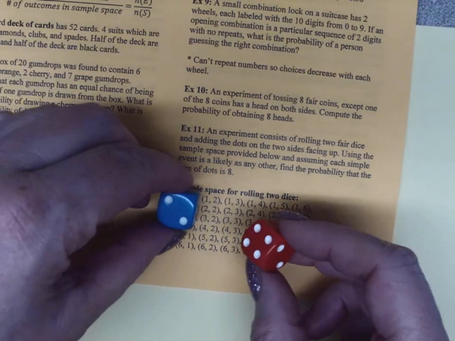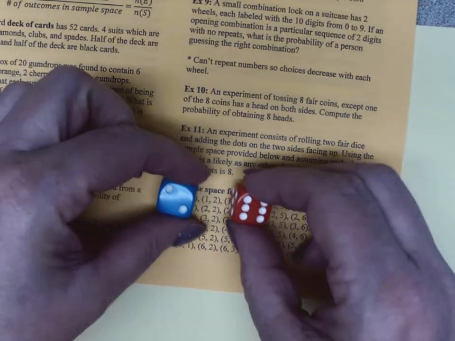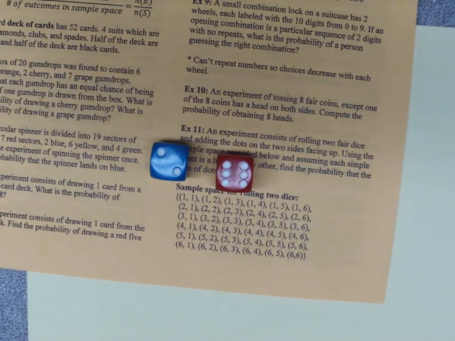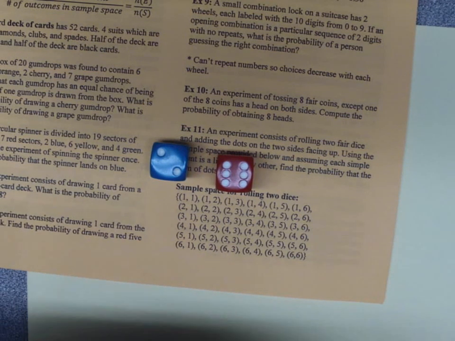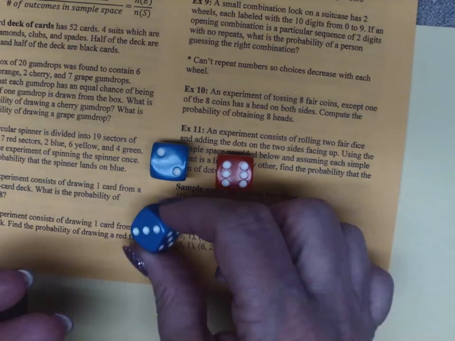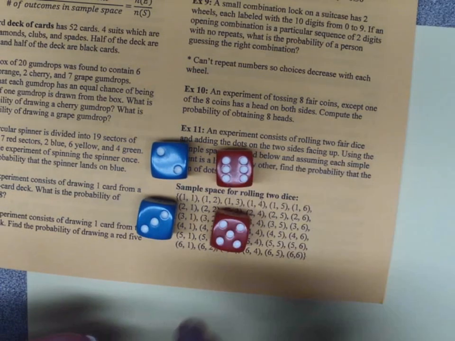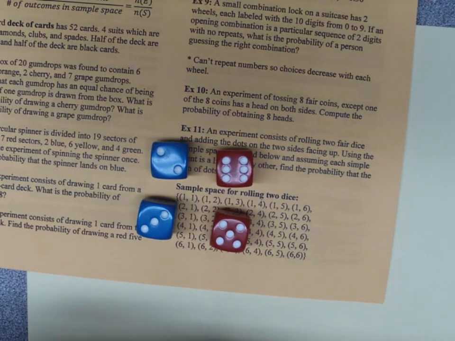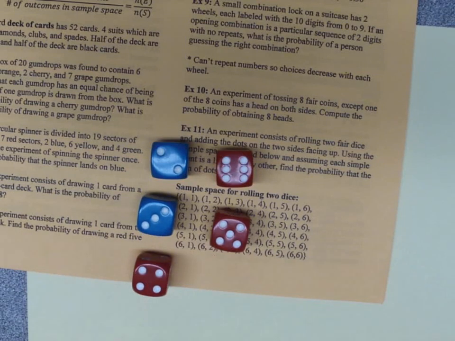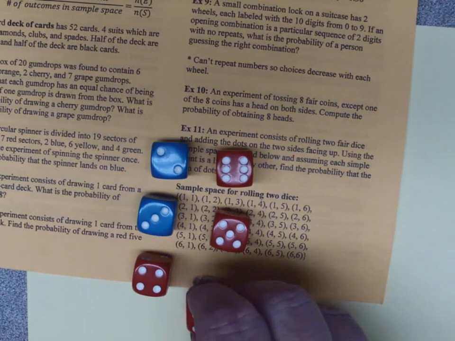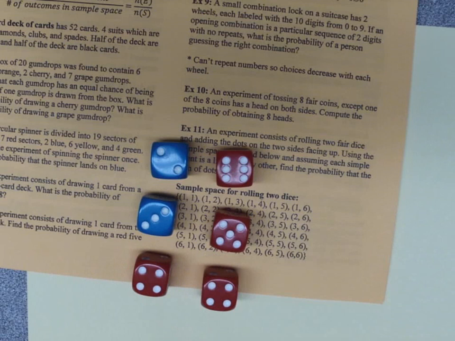So we are looking for the sum to be 8. That means we can get 6 and 2. We have a couple of options here. We can get 3 and 5. We can get 4 and 4, right? Those all add up to 8.